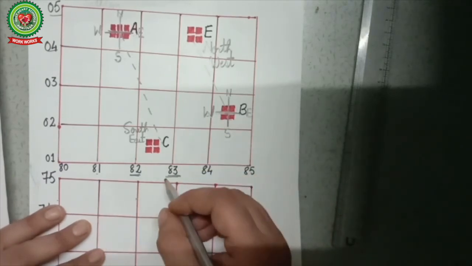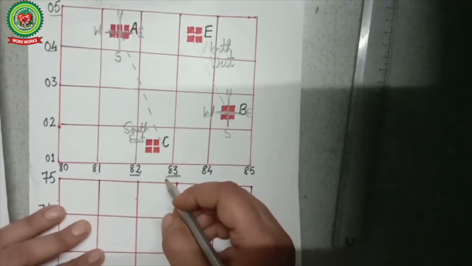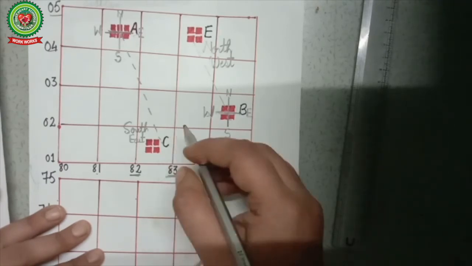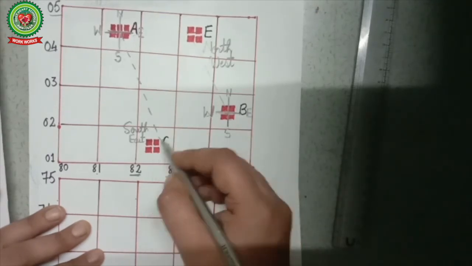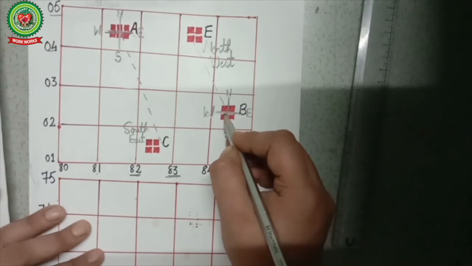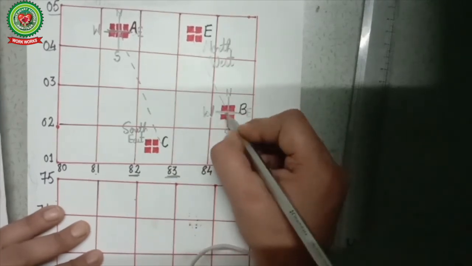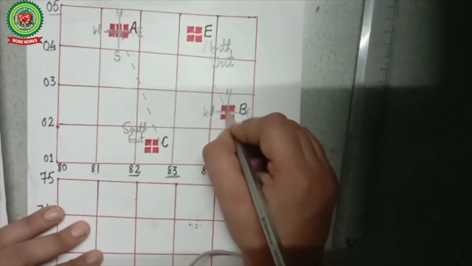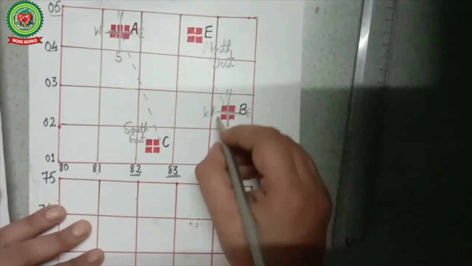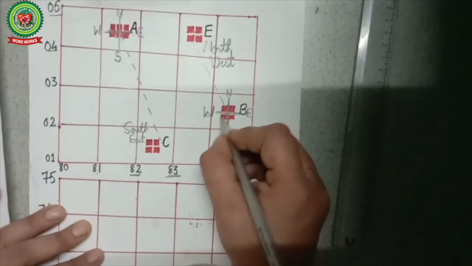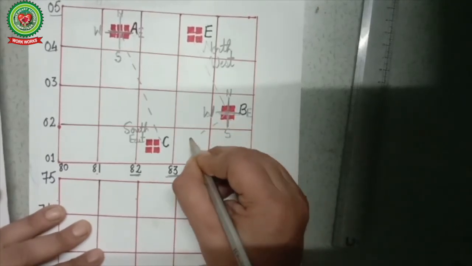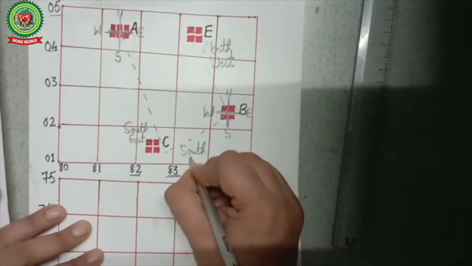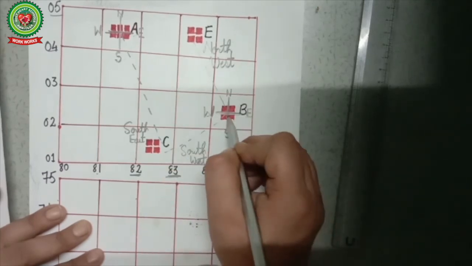Now let us take another example. Let us find out the direction of settlement C from B. Now again the direction chart is already made. C from B. Now "from" is with B, so we'll make our direction chart on B again. It's already made. So we can find that settlement C is located to the south west of settlement B.